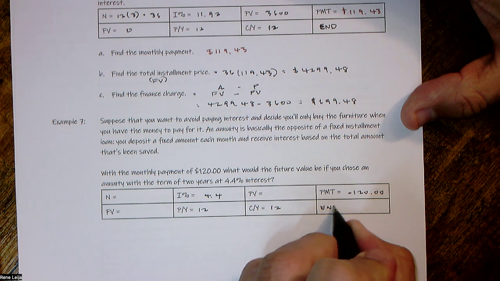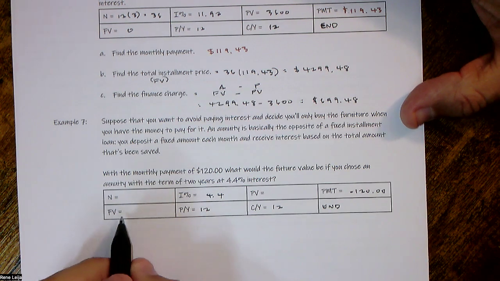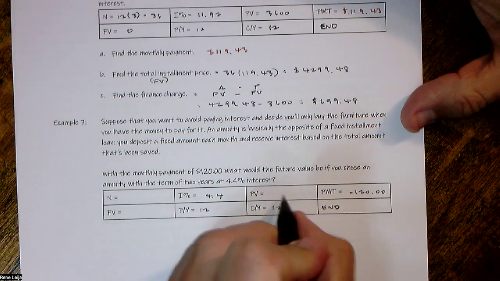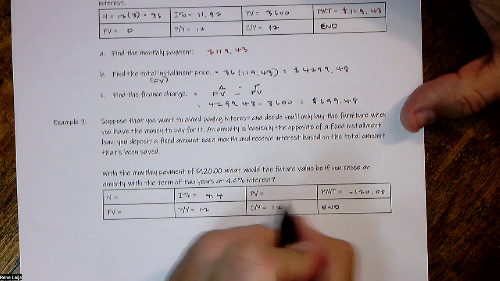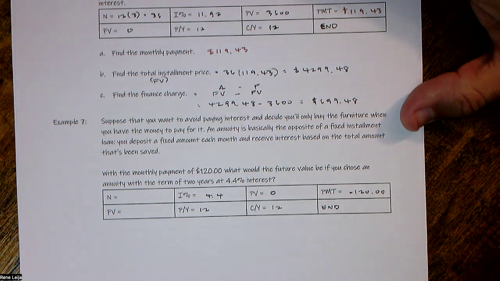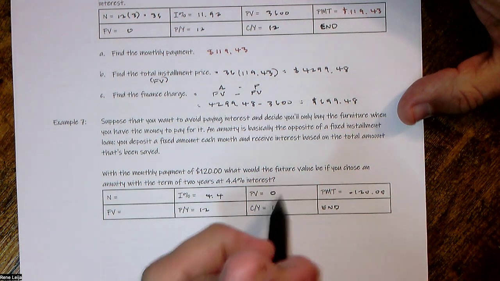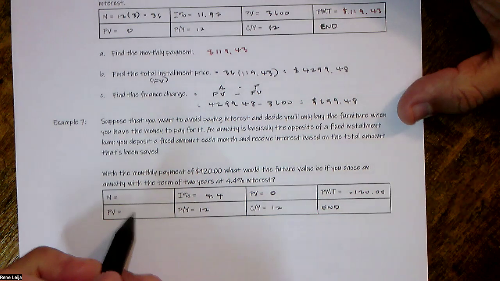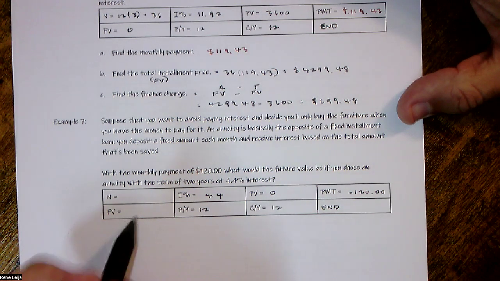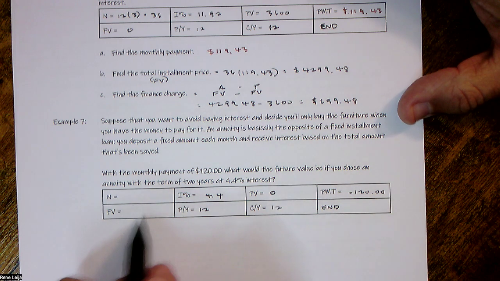This is going to be end. We are actually looking for FV. That's what we want to know. So I don't have a present value, that's going to be 0. Normally that's the opposite. Normally our future value would be 0. We would start off with some amount that we're going to finance, and then we would want the future value to be 0 at the end. But here it's flipped because we want to have some money at the end. We want the bank to give us some money.